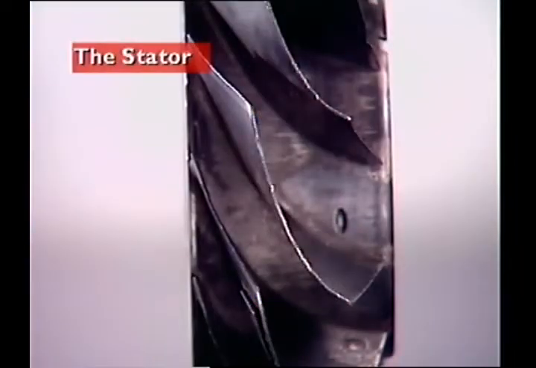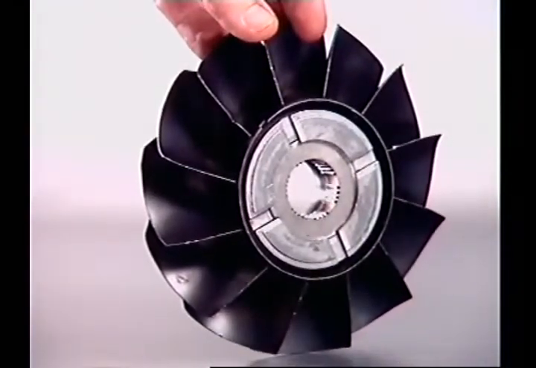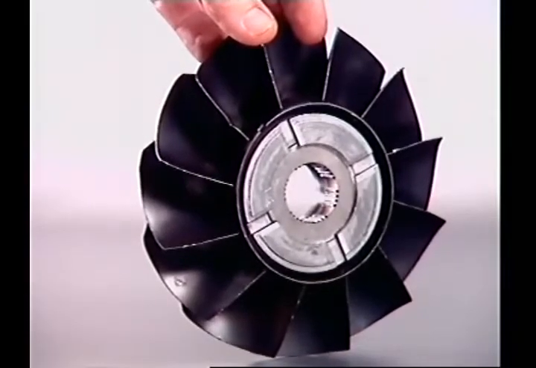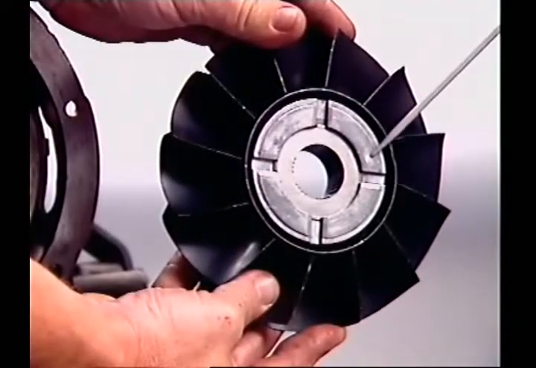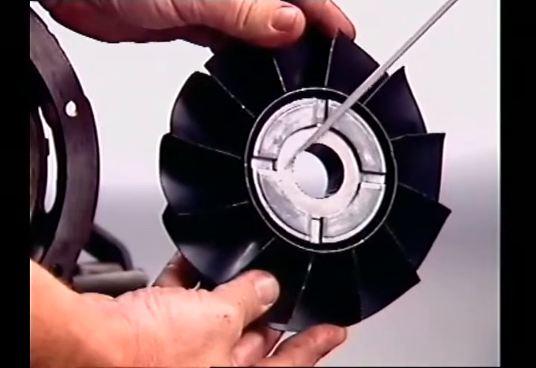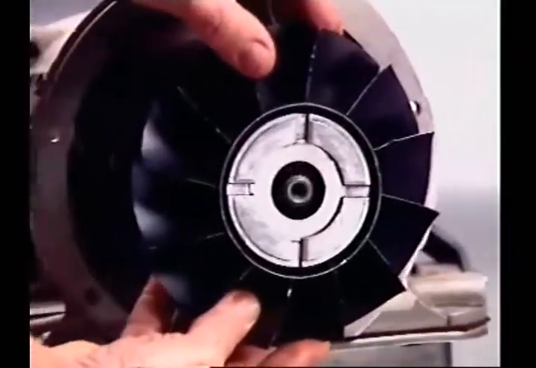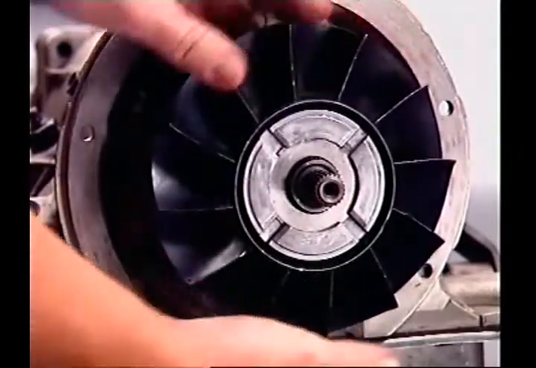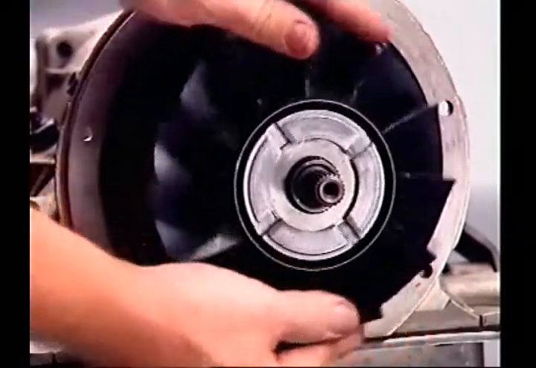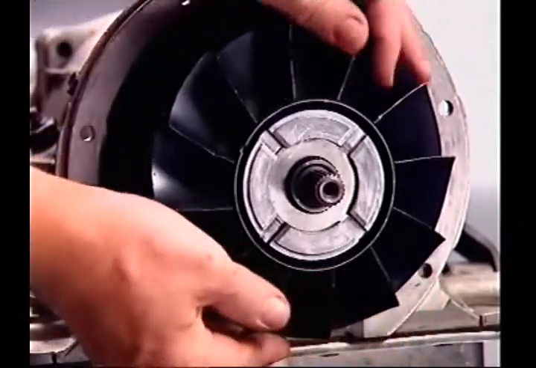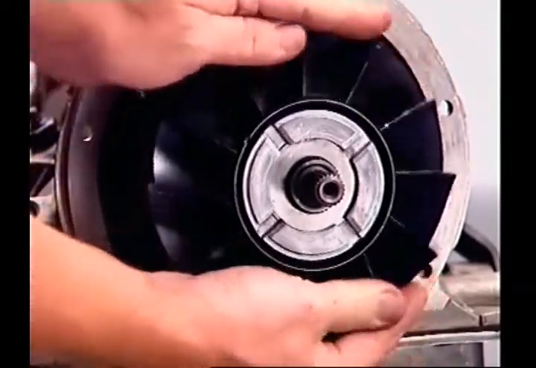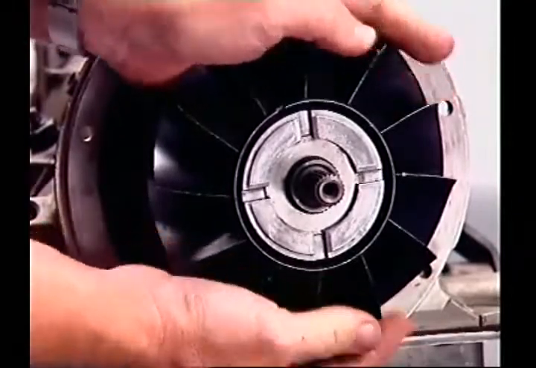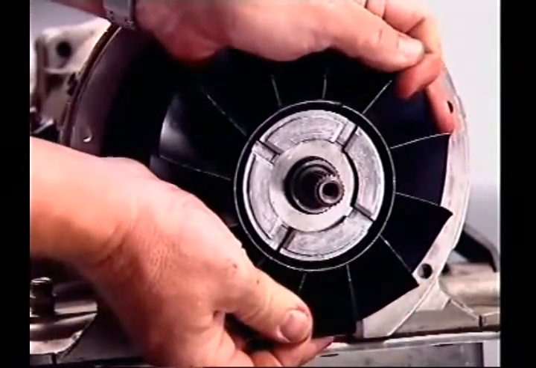The stator has a small set of curved blades attached to a central hub and is positioned between the impeller and the turbine. The central hub is mounted on a one-way clutch splined to a stator support shaft and fixed to the transmission case. The one-way clutch allows the stator to rotate only in the same direction as the impeller. Trying to rotate the stator in the opposite direction locks the stator on the support shaft and holds it stationary.